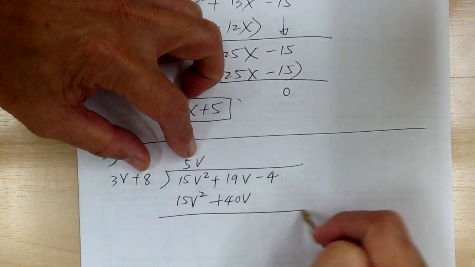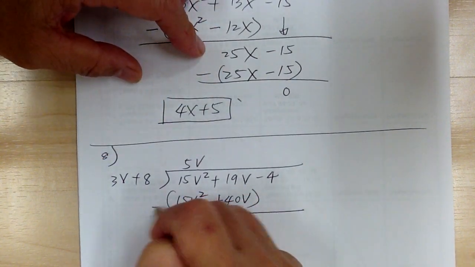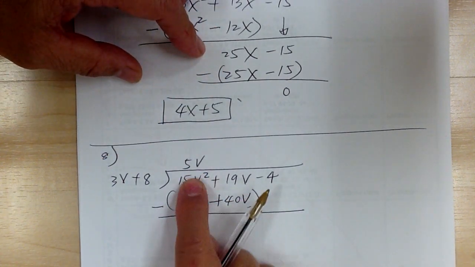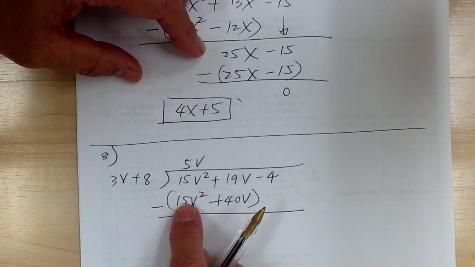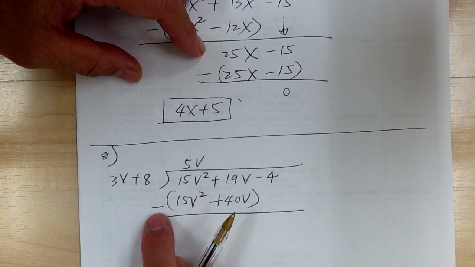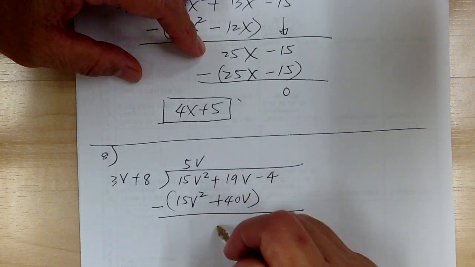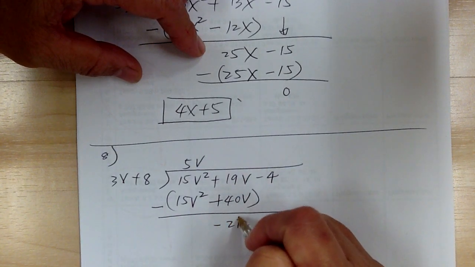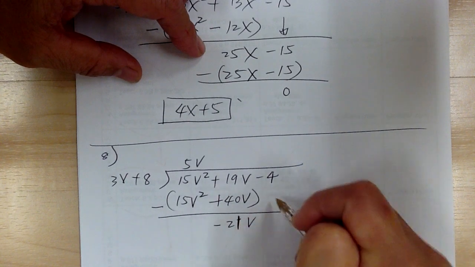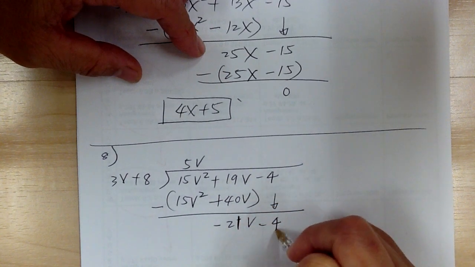Okay? So draw the line, put in parentheses, subtract. Again, first term will always cancel out. So 15 minus 15 gives you 0. 19 minus 40, okay, if you cannot do it in your head, just use your calculator. Right? So it will give you negative 21v, and you drop the next one.